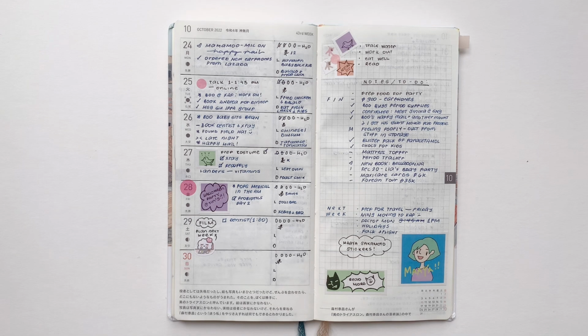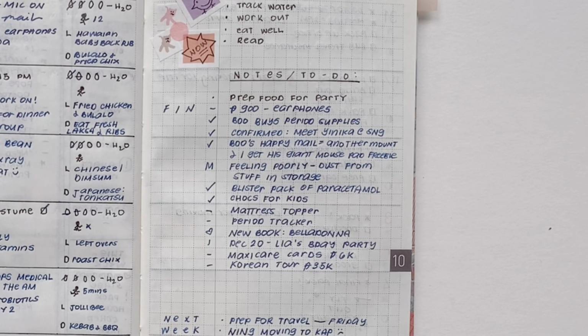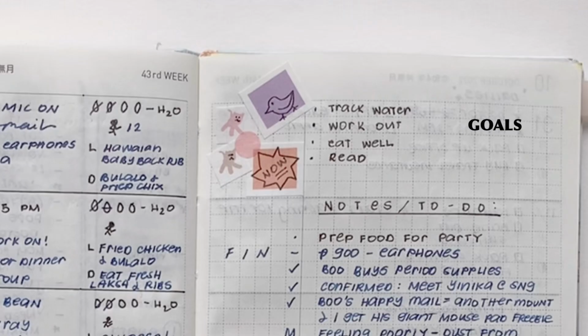I don't have a separate wellness planner at the moment, and I did use a lot of stickers, but I did not add any more stickers as the week went on. And then on the right page, I really like the notes section. It's very compact, but at the same time it's just enough space for me. And then I do have my goals, which is more related to wellness than anything else.